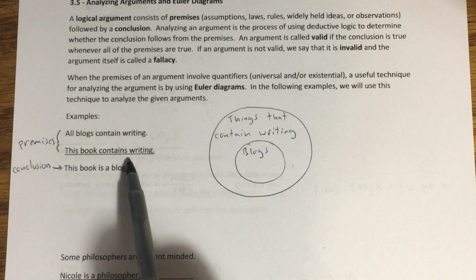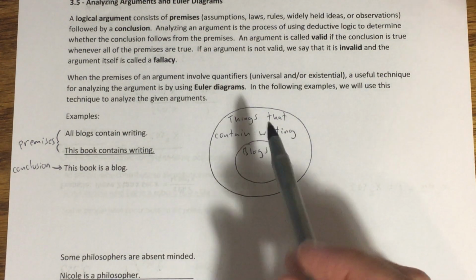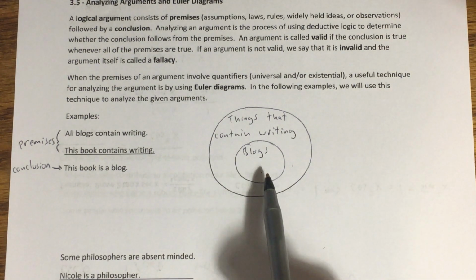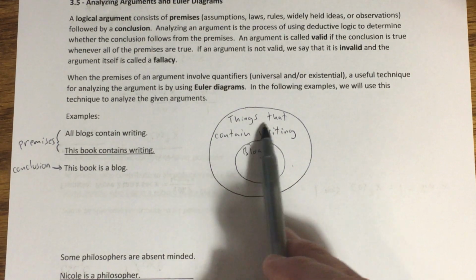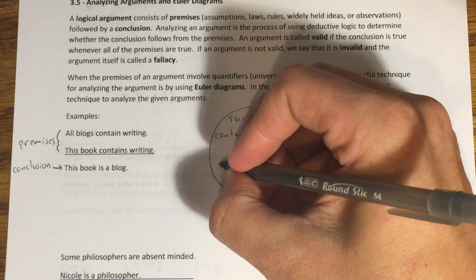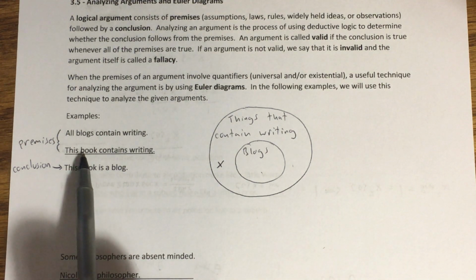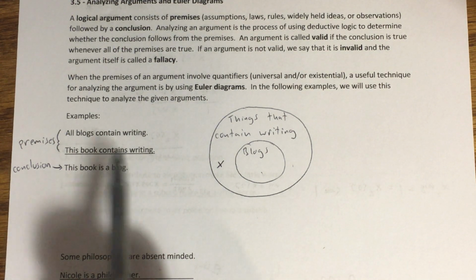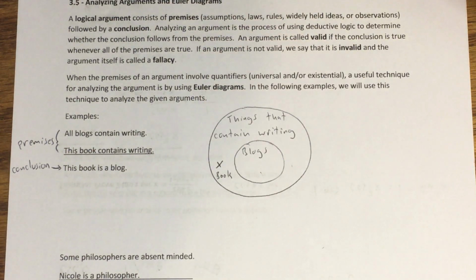So if I say that this book contains writing, where in this diagram could that book be? Could the book be in this circle? Maybe, because this circle lies inside the larger circle, which is the set of all things that contain writing. Could the book also live here? Well, yes, because according to this premise, all we know about this book is that it contains writing. So this is going to be the book that we're referring to.